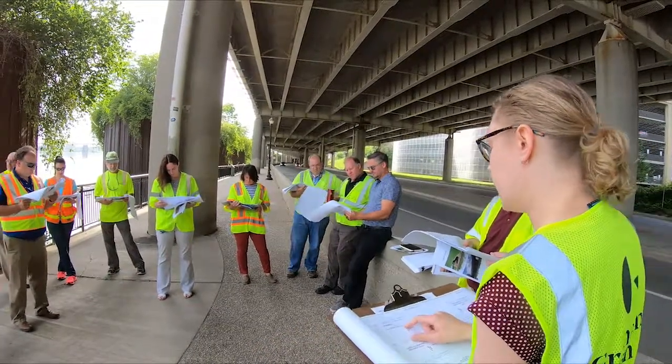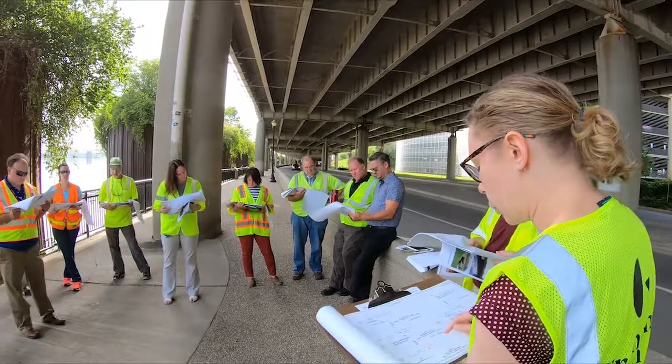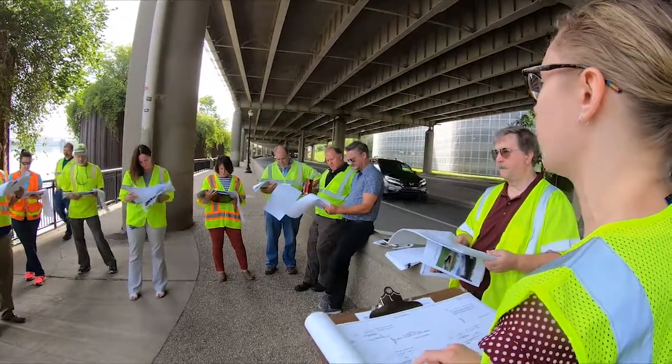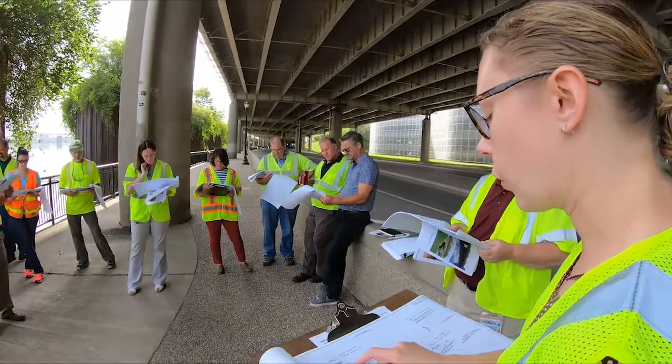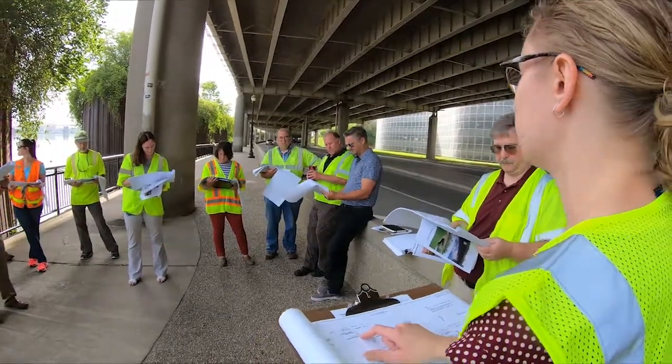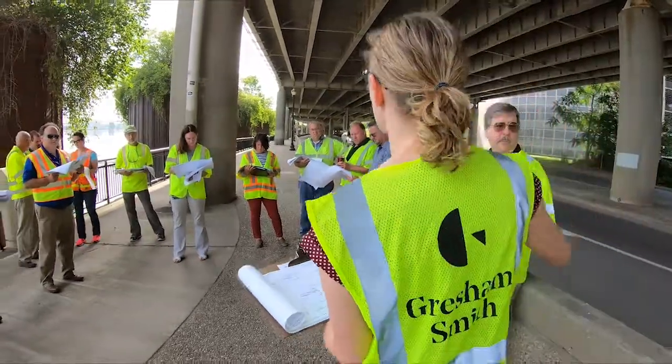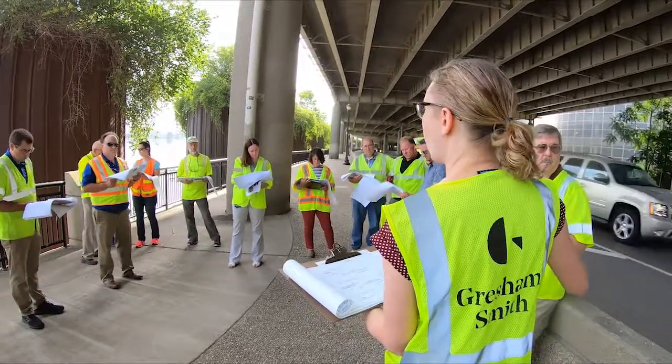You can also see that each alternate shows a different shoulder condition. So we have a raised shoulder condition with a lip curb, and then we also have a wide gutter shoulder. The roadway would be asphalt, and the shoulder would be concrete in either option.